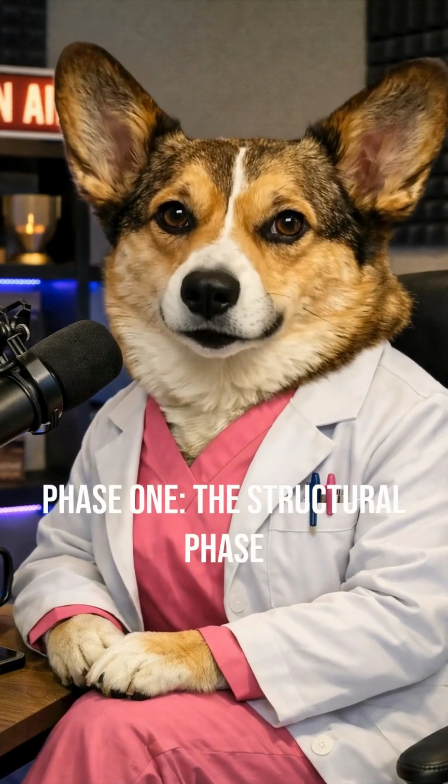Phase 1, the structural phase. So phase one is the structural phase. And the first question in the structural phase is very simple. Is there a major structural injury here that we need to protect or fix? If a bone is broken, you cannot rehabilitate your way around that. If a tendon is torn badly enough, you may not be able to rehab your way around that either.